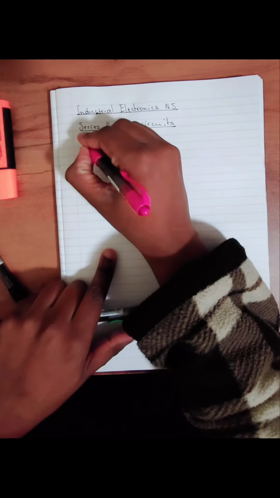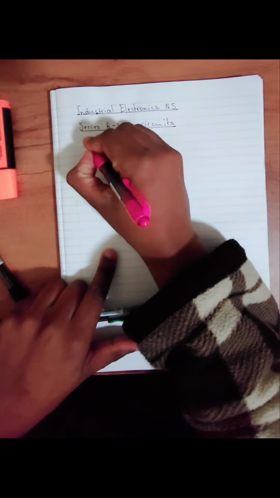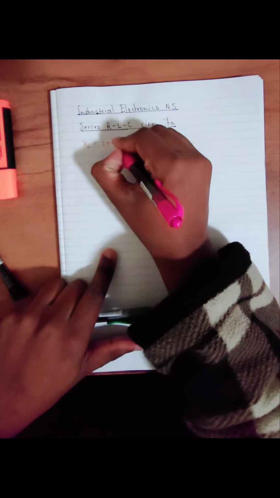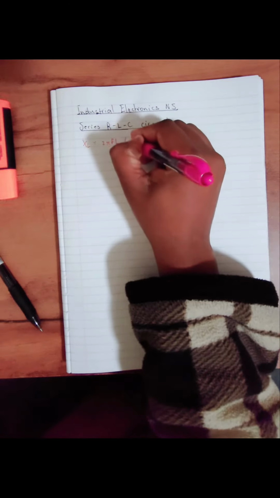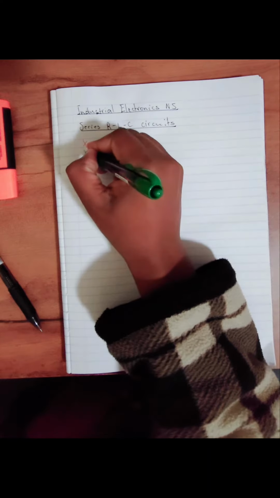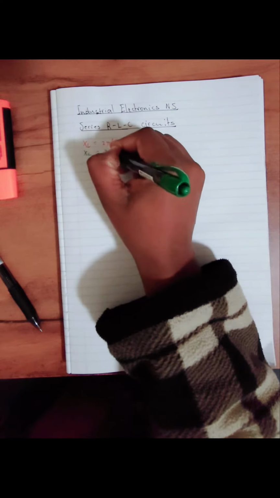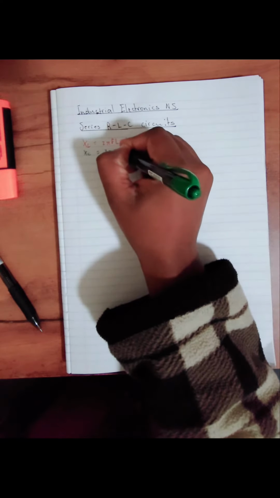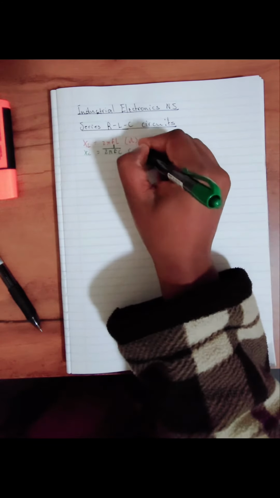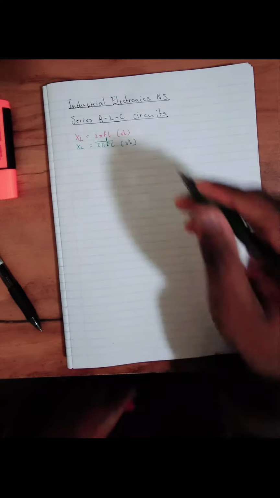Let me write these two reactances down separately. The first reactance is the inductive reactance, which opposes the current flow, hence we use the unit of ohms. Then another reactance is the capacitive reactance, which is also measured in ohms.